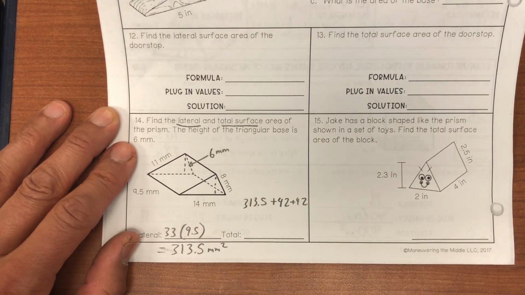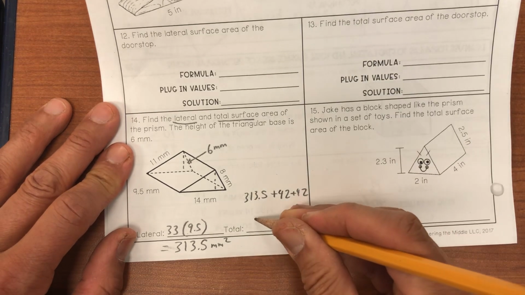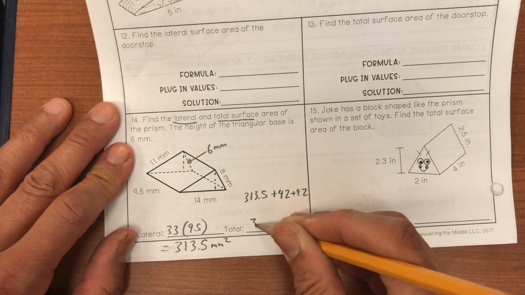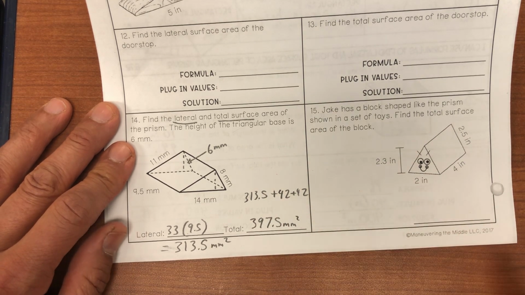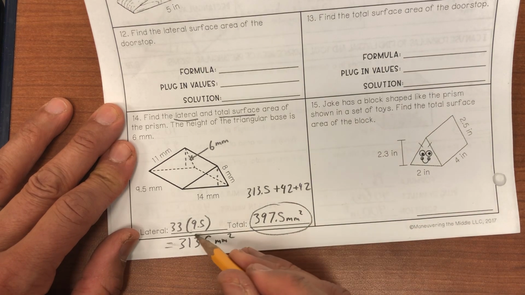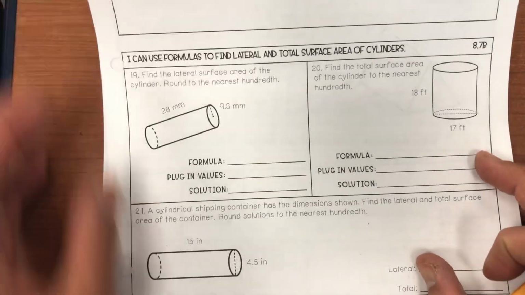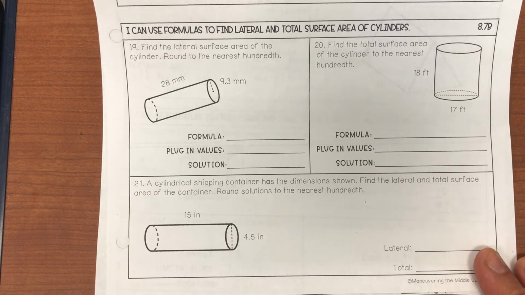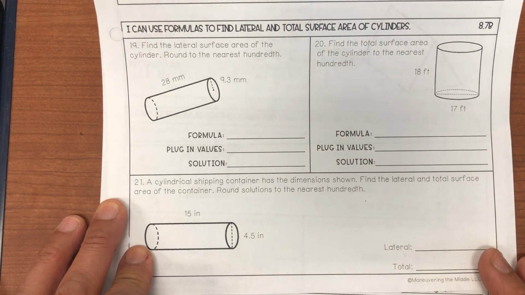Like I said, 84 plus 313. Let's see. Okay, it's going to give us a total of 397.5 millimeters squared. Okay, let me just circle that to make it more clear. And from the last page here, okay, I haven't calculated any cylinders yet, so why don't I do one of those? And let's see. I'll go ahead and do the last one.